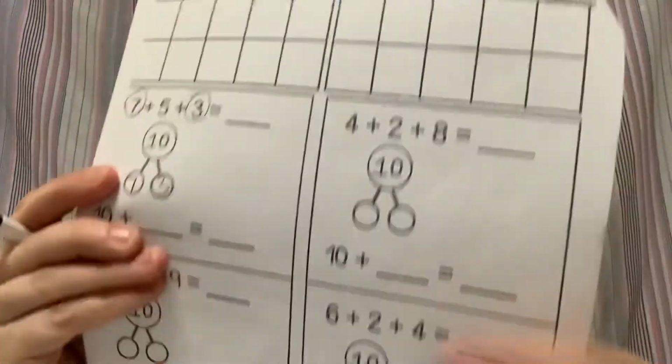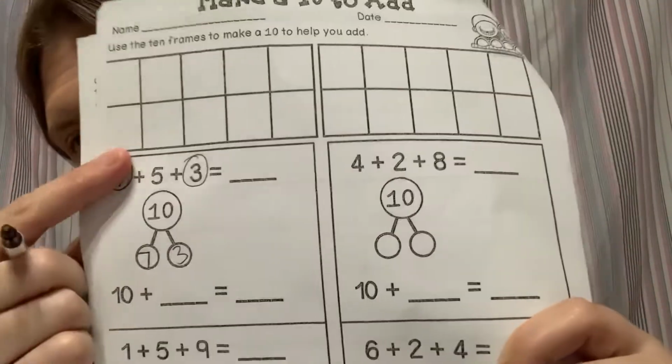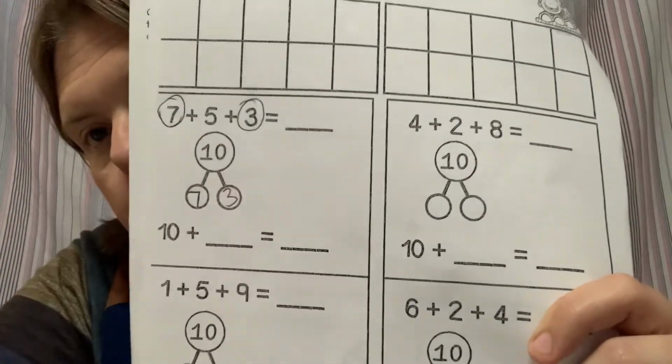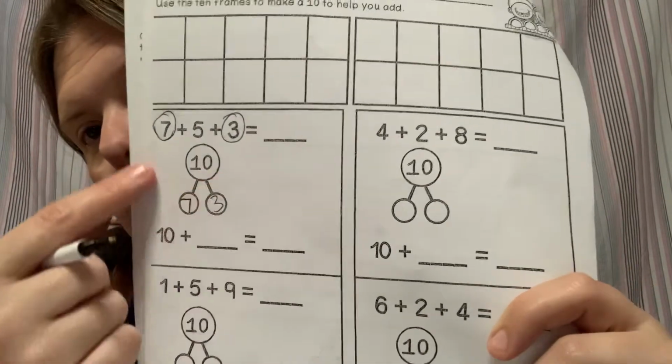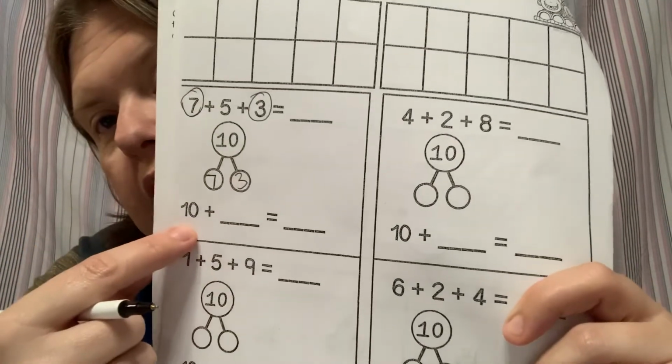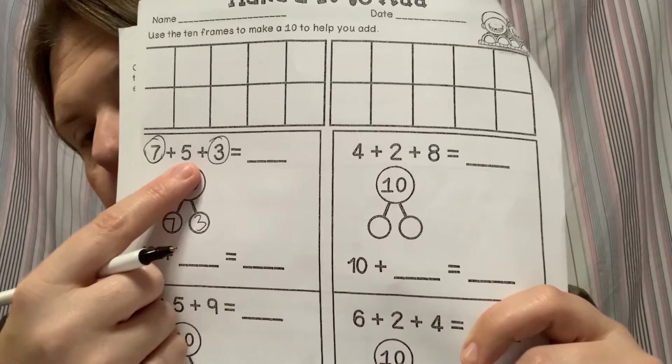Good, 7 and 3. So we're going to circle the 7 and the 3, and we're going to add the 7 and the 3 to the number bond. Okay, so now my 7 and my 3 added together give me 10. What number's left over? 5. So now I have 10 plus 5, and what is 10 plus 5?